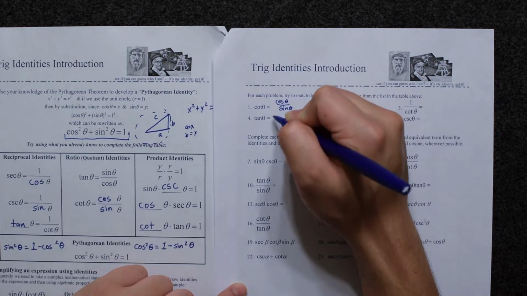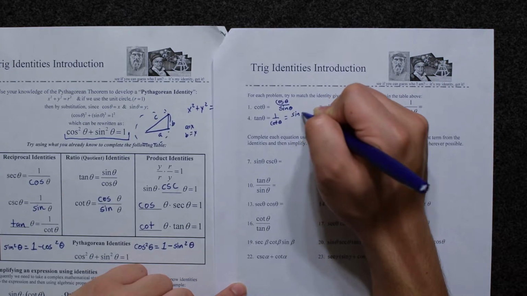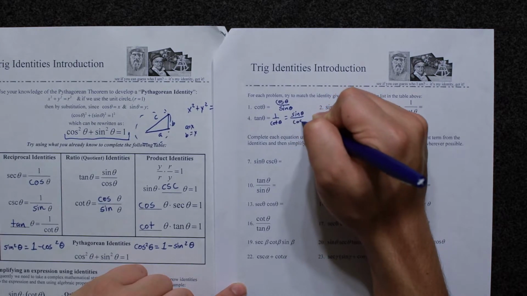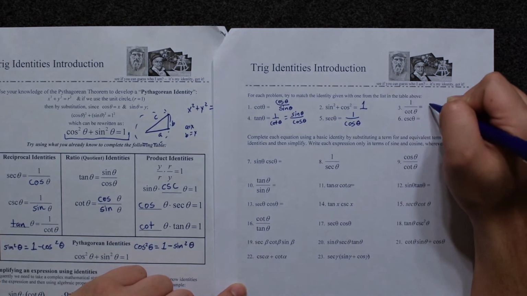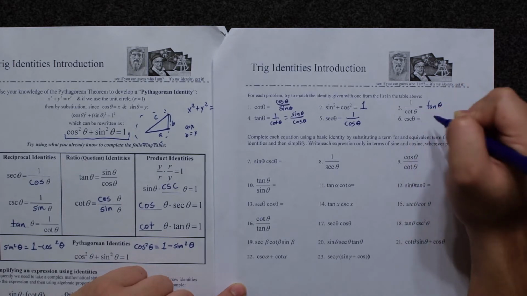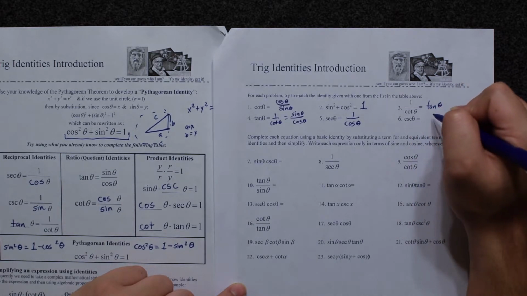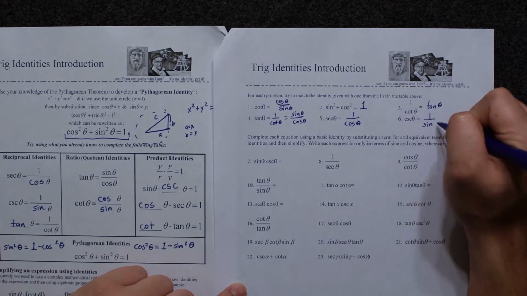Say that tangent is equal to 1 over cotangent theta, or we could say that this is equal to sine theta over cosine theta. It's really your choice. 1 over cotangent, that's obviously tangent theta, and cosecant theta is equal to 1 over sine theta.